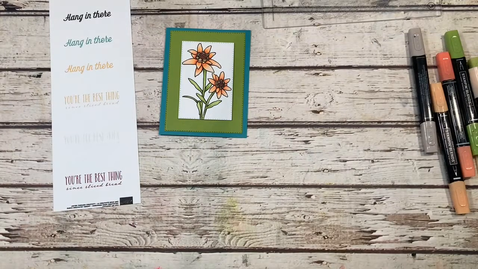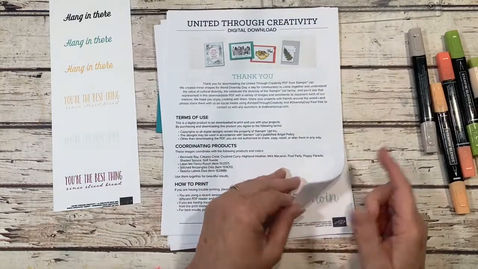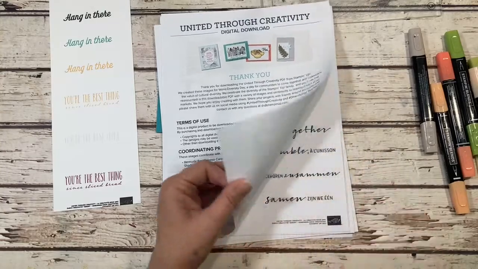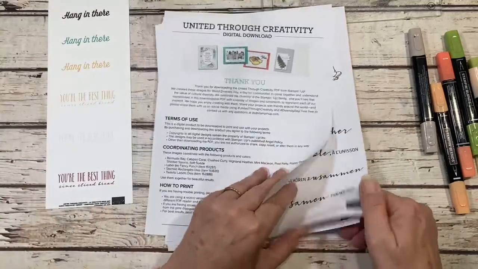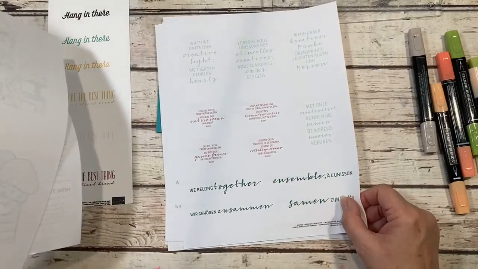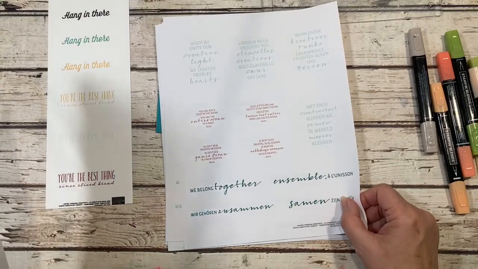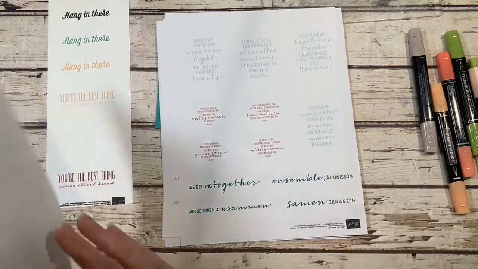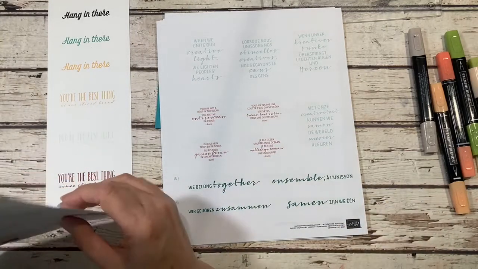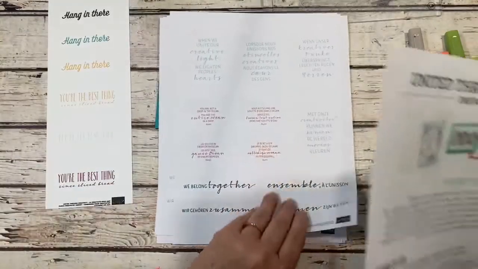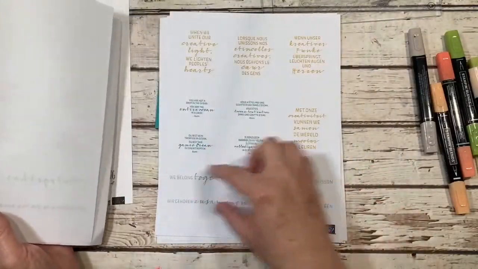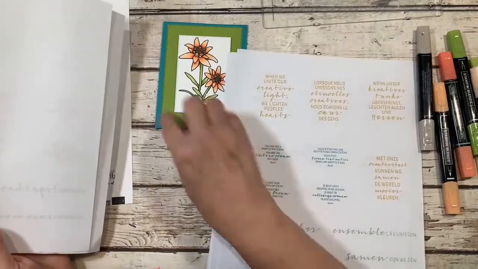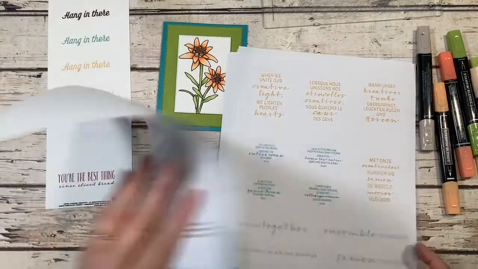Oh, I should have thought about the sentiments, you guys, but you know me. The sentiments are the last thing I think about. Free makes everybody's ears perk up. Let's see here. I love this saying, you are not a drop in the ocean, you are the entire ocean in a drop. But I wanted something long to go across it, is what I was really hoping for. I really didn't want to put something square on there.